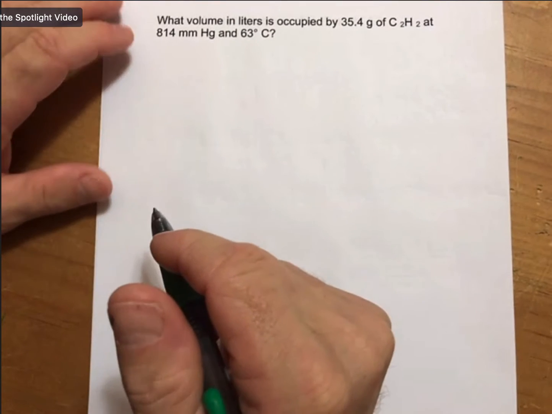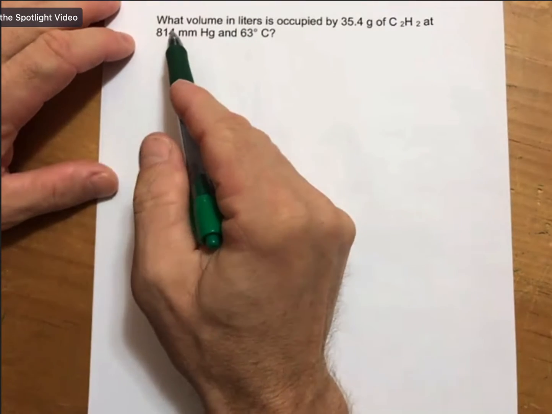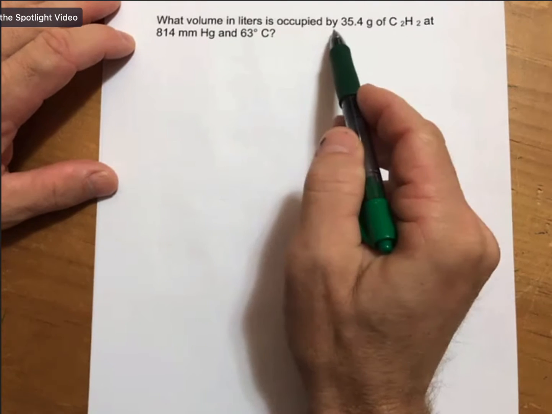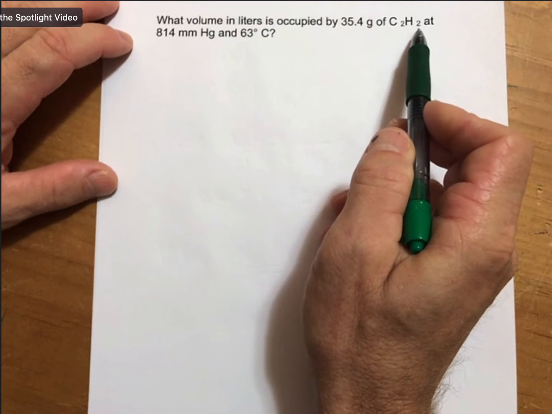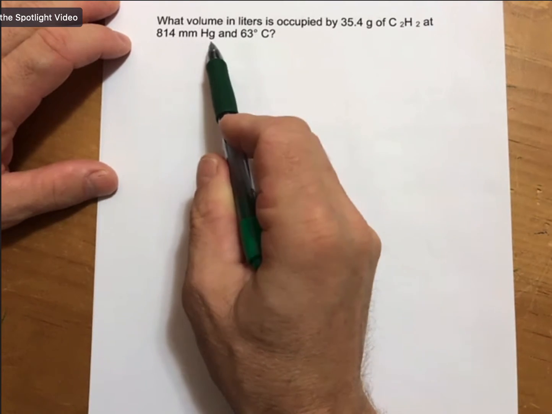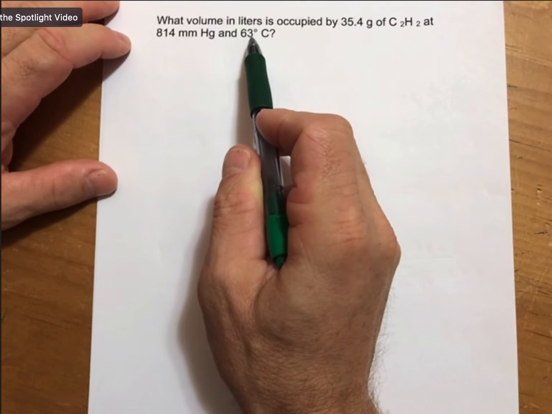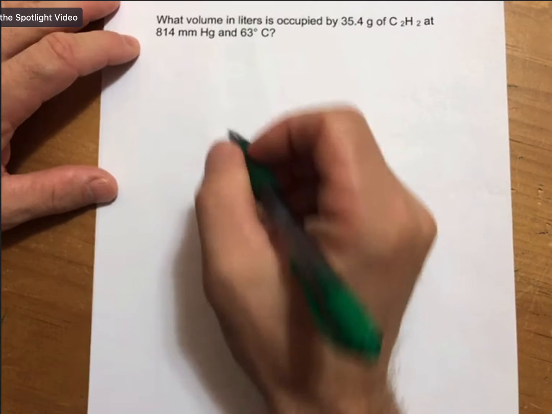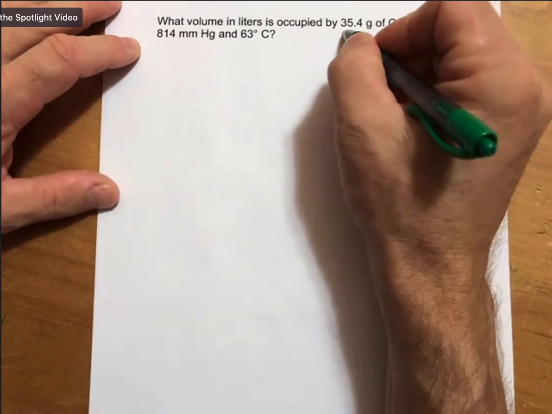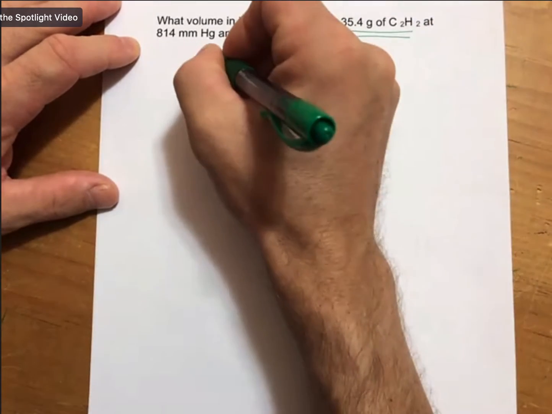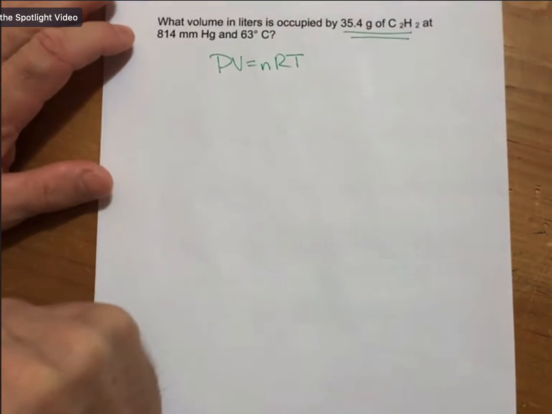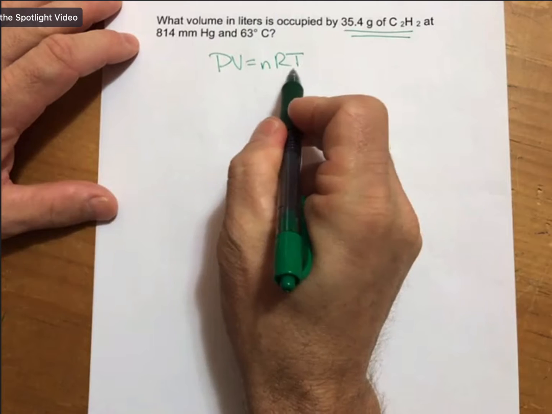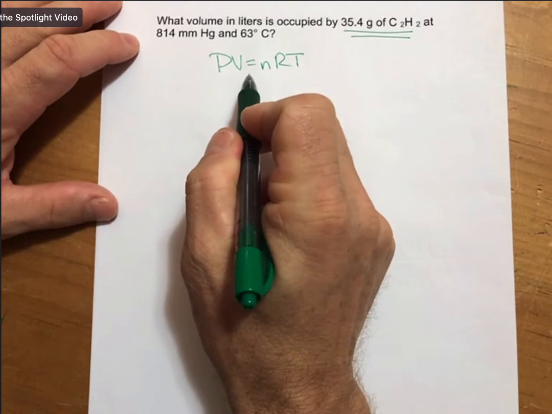Gas law for a different variable. It says, what volume in liters is occupied by 35.4 grams of C2H2 at 814 millimeters of mercury and 63 degrees Celsius? So I have grams, and I can then find moles and use the ideal gas law.